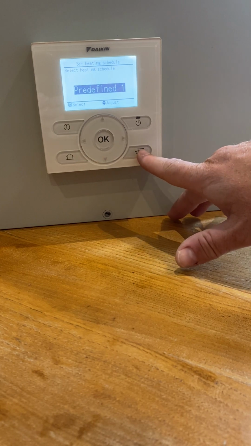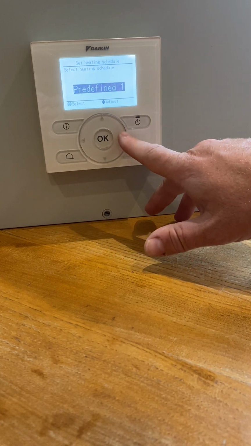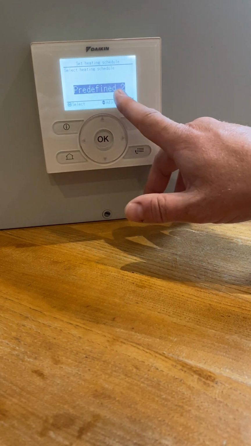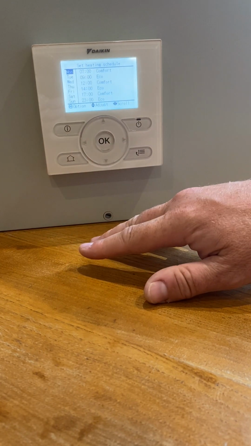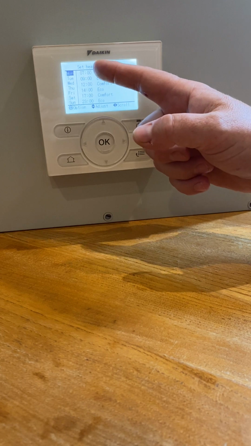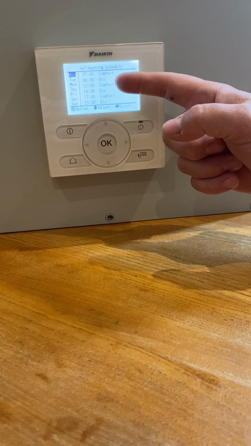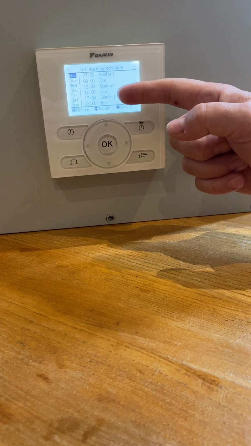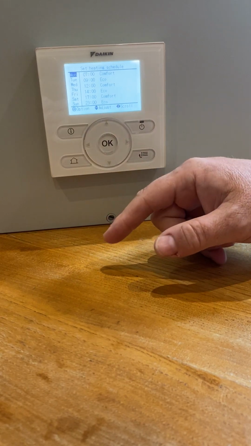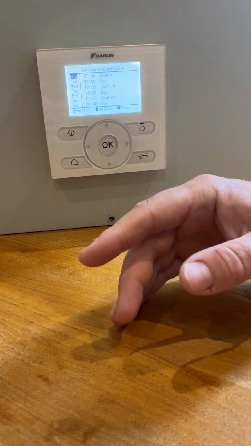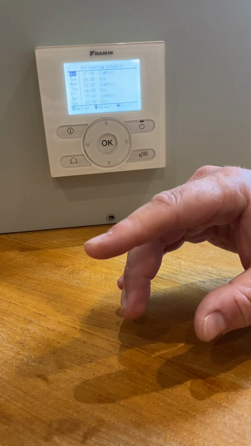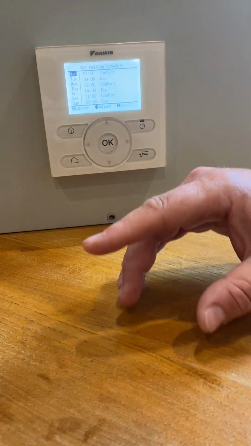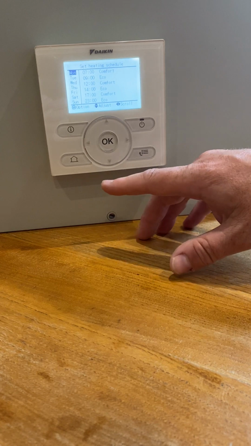I'll just reverse arrow back out of there, and if I go to my next one, so predefined 2, press OK to access that one. This one here is from 7 till 9 and 12 till 2, 5 till 11. So this, you could argue, is sort of, as winter progresses, gets a little bit colder, you might want to change up to this setting. Or it's also for someone that might be in and out of the house in the day, coming home at dinner time sort of thing.